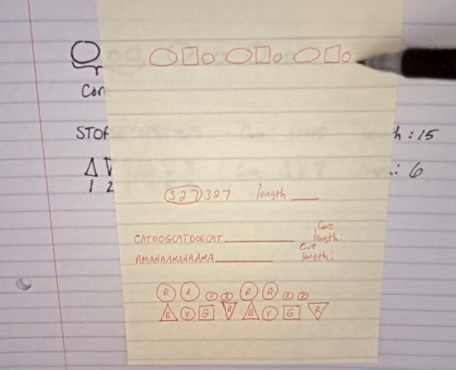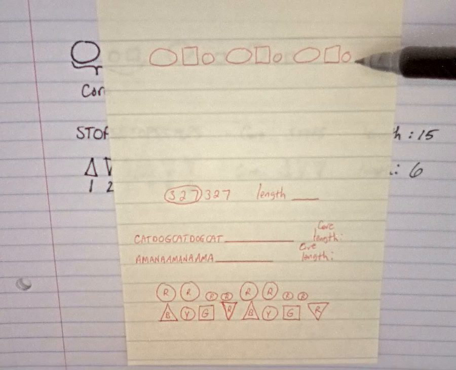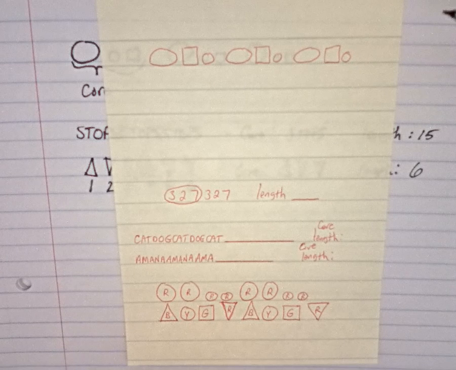There's actually 2 attributes that are changing in this. Can you pick out the 2 attributes? So remember, attribute is color, size, shape, or orientation. So what are the two attributes that are changing?